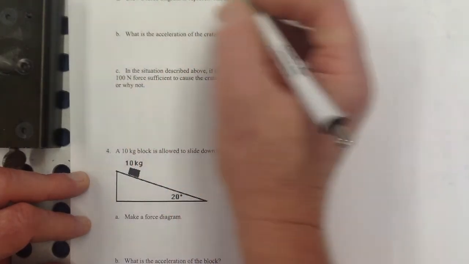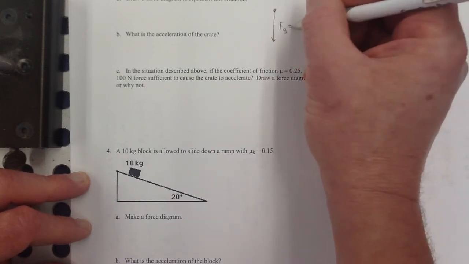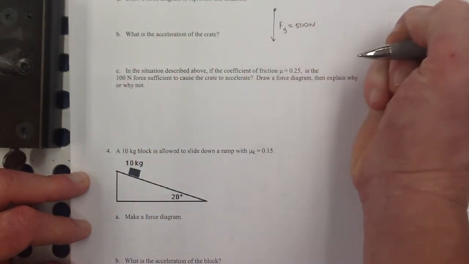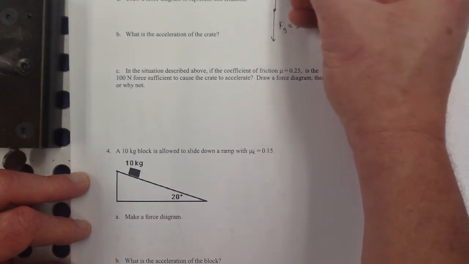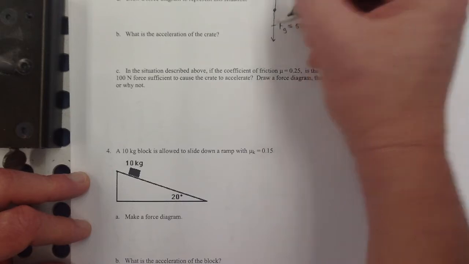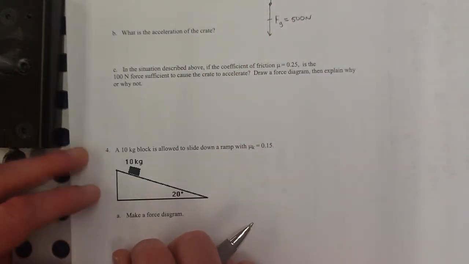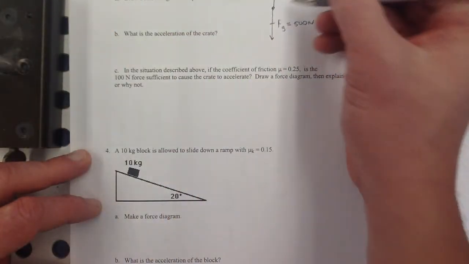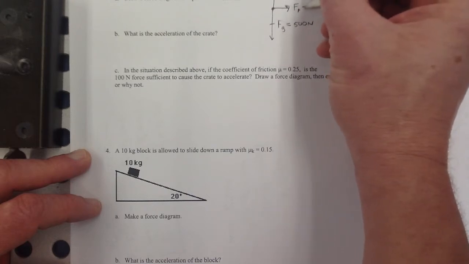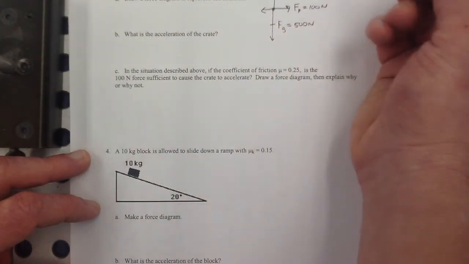I always make things, whenever there's a push, I always make it to the right. Do you do that too? Force of gravity on this, its mass is 50 kilograms, so 50 times 10. This is 500 newtons of gravitational force. The normal force is going to balance that because there's nothing happening in the up-down direction. Moving this way. Let's see, what else? A 100 newton force is applied. I'm going to call that force of push again. And then I've got a force of friction.